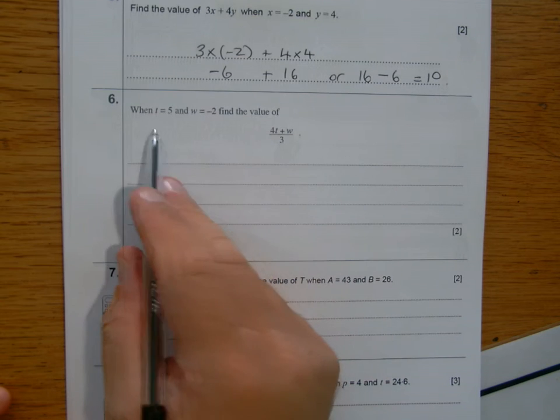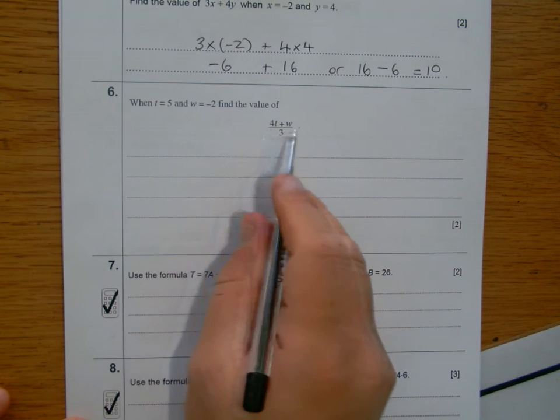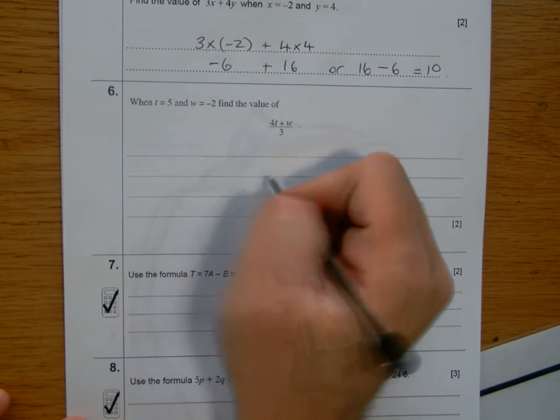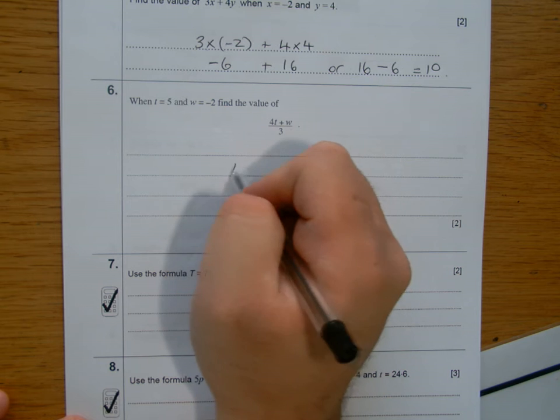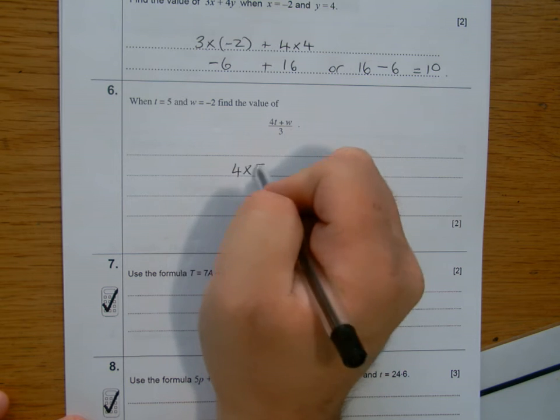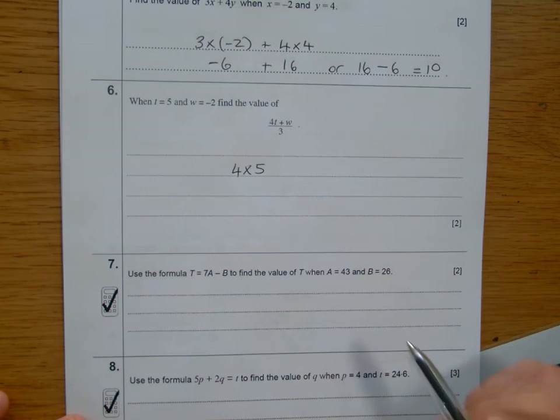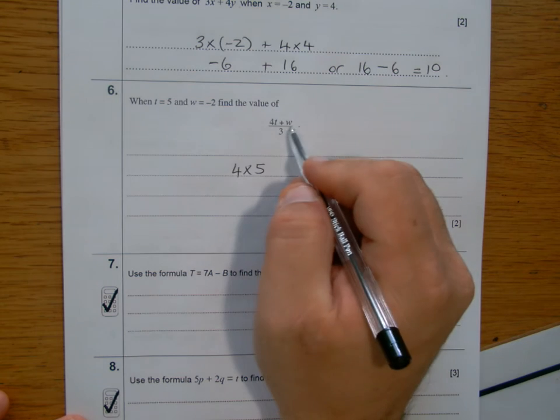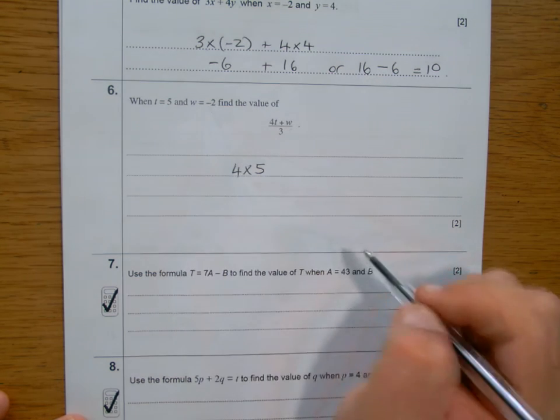With number 6, we've got a division here, okay? So this fraction here means we're going to have to divide. So on the top we've got 4t, so 4 times t. And of course t happens to be 5 in this case. Then it says add w. Now w happens to be -2.